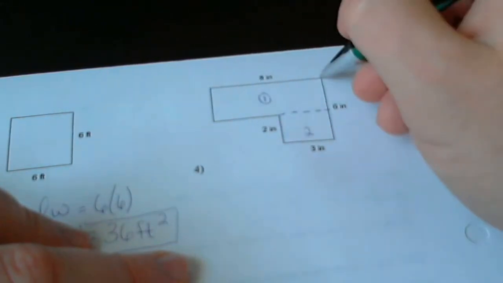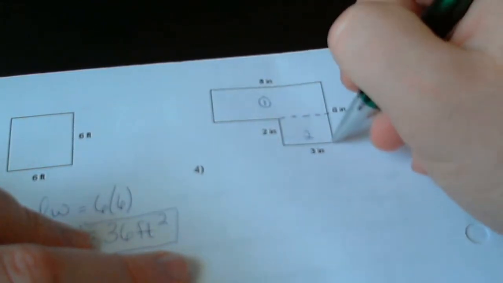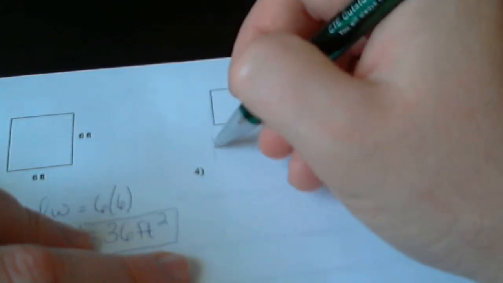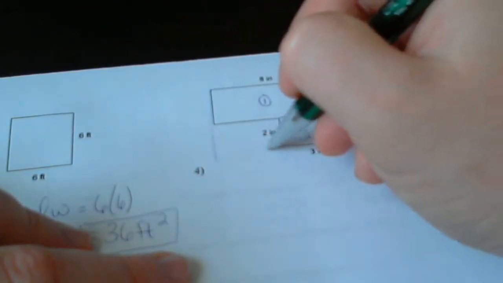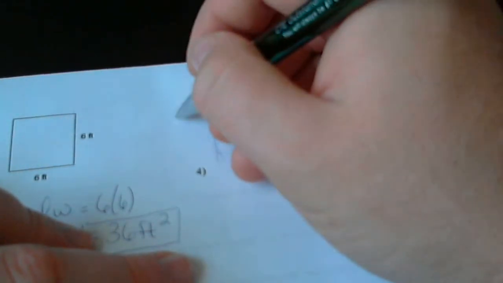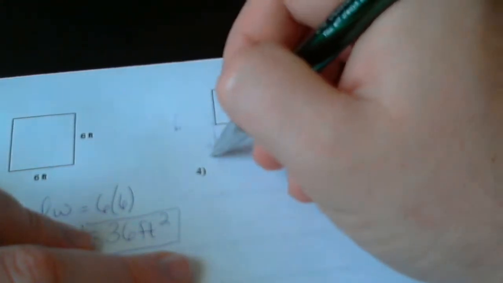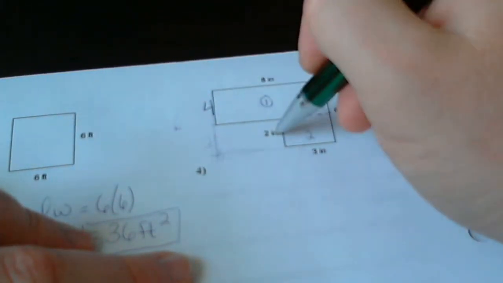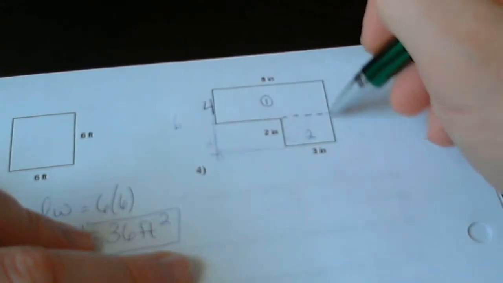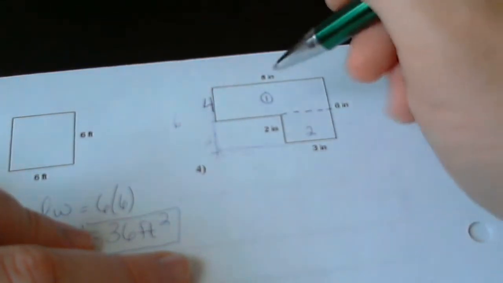Now, if this whole thing over here is 6, that means this entire length here, that would kind of ghost in here, also has to be 6. If this part right here is 2 from here to here, that leaves us 4 for this part here. 4 plus 2 gives us this entire length here, 6.